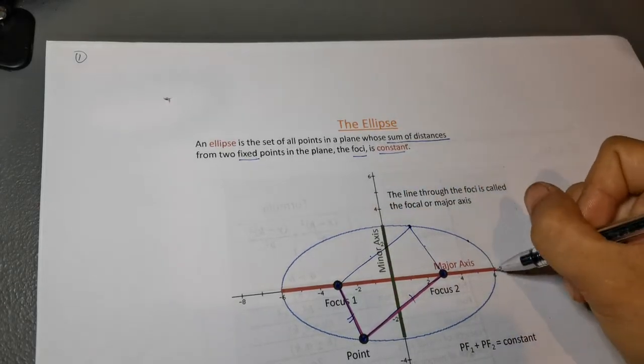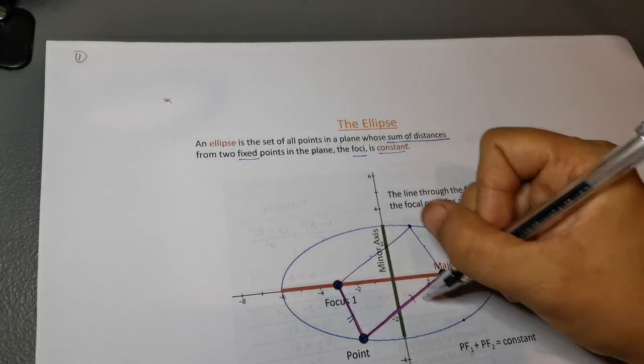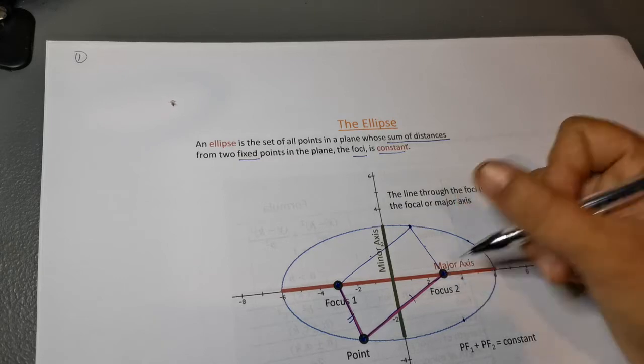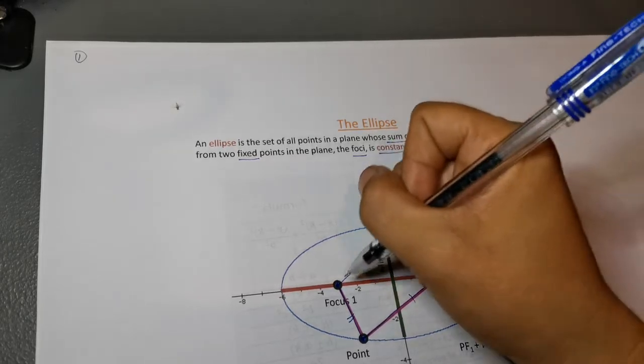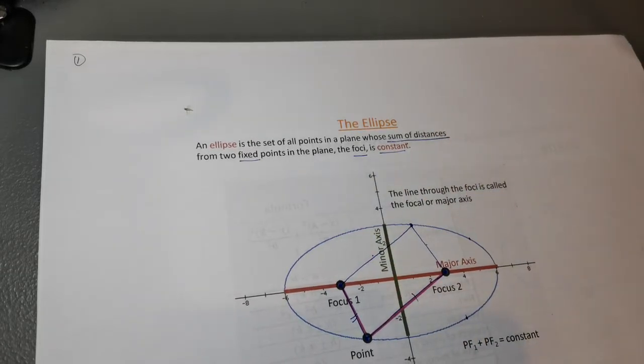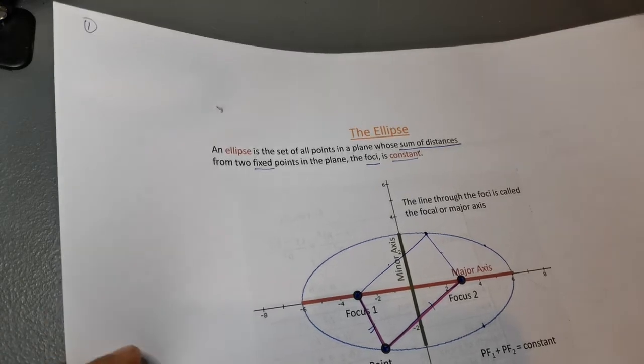Kahit nandito, kahit nandyan, basta yung sum ng distance from the point to focus 1 plus the distance from the point to focus 2 is equal to all the sum of the distances from the point to focus 1 and to focus 2. Okay, yun ang ibig sabihin ng ating definition ng ellipse.